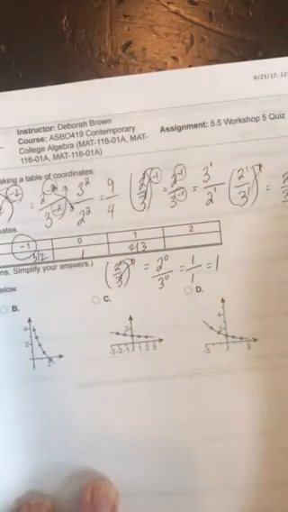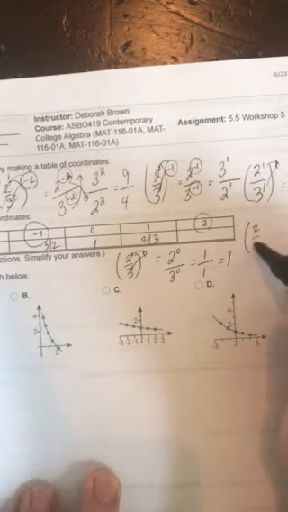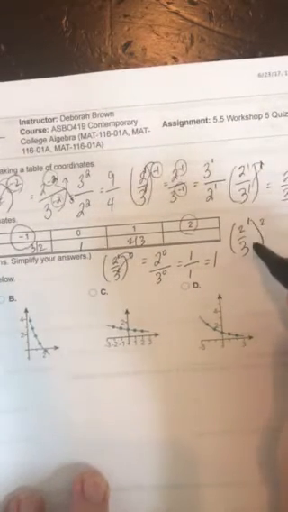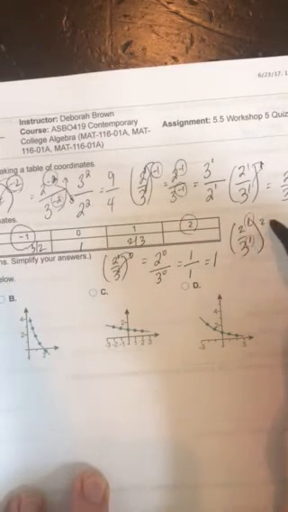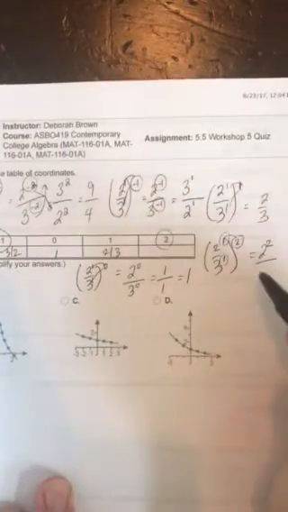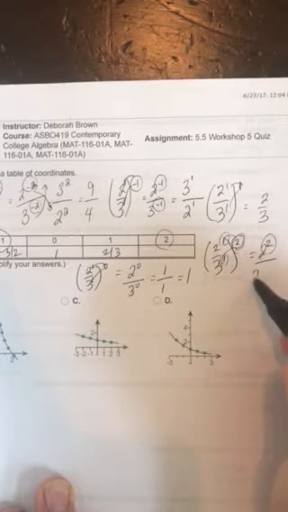All right? And finally, let's do the 2 power. So this is again 2/3 to the second power. And remember, exponents are 1 if they don't have an exponent. We have 2 times 1, which is 2, over 3 times 1, and 2 times 1 is 2 again.